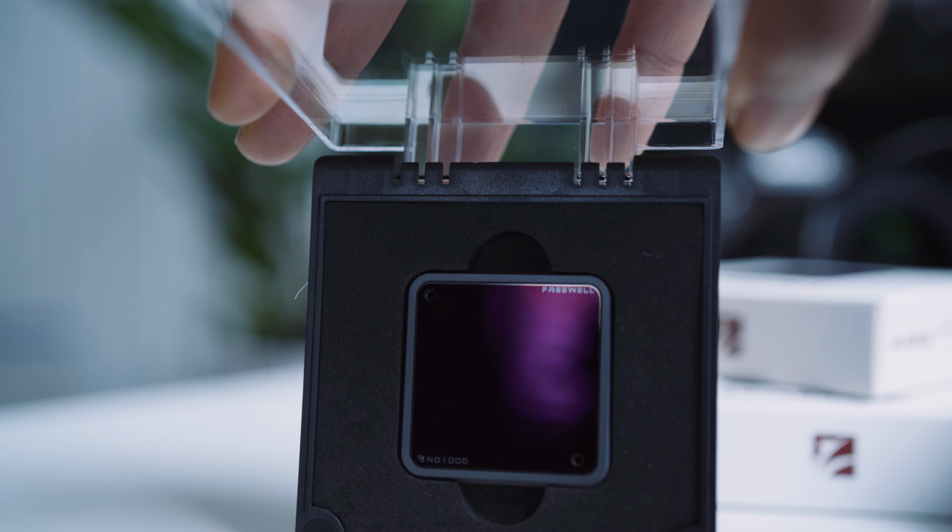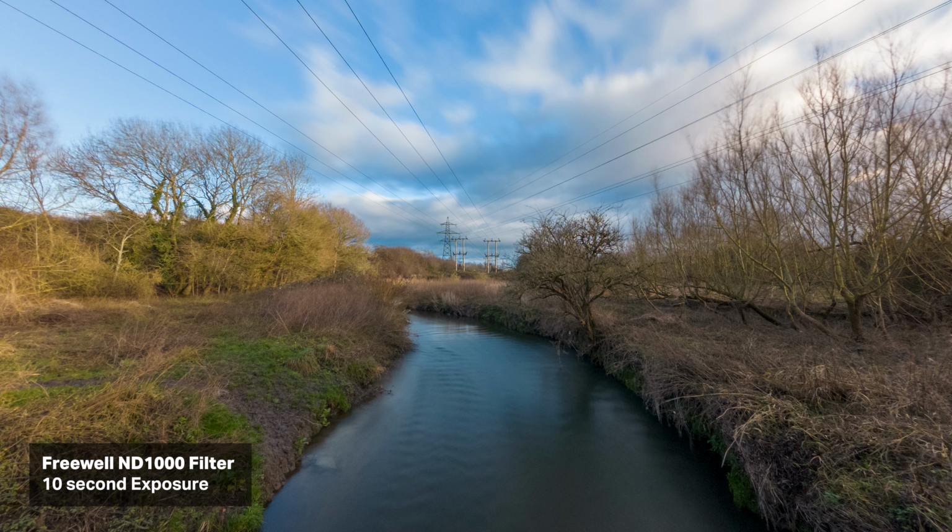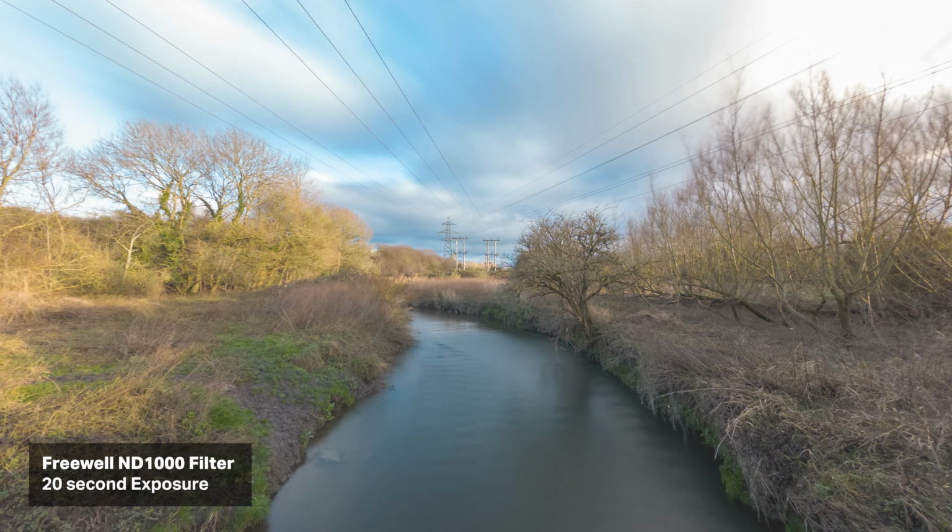That allows you to shoot for like 10, 20, 30 seconds depending on how you set up your manual exposure. So I've taken a couple of photos, I've shot with 10 seconds, 20 seconds and 30 seconds, just so that you can see the difference in the motion in the sky and the water.